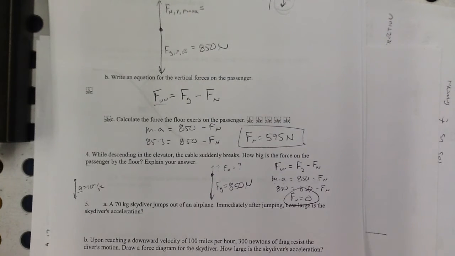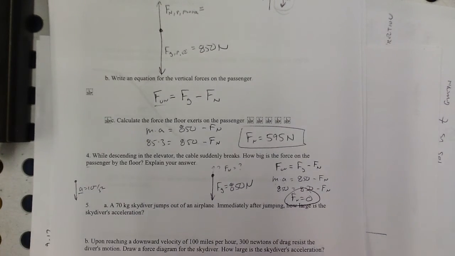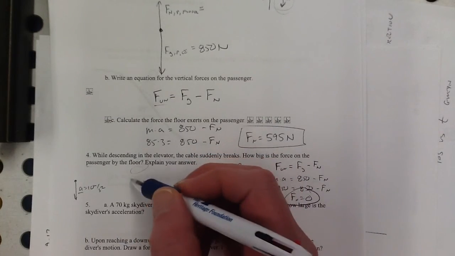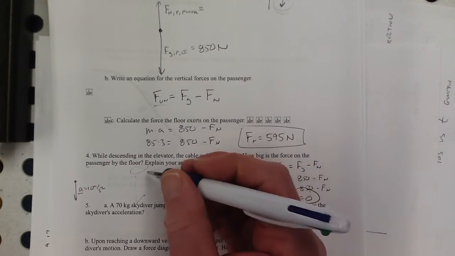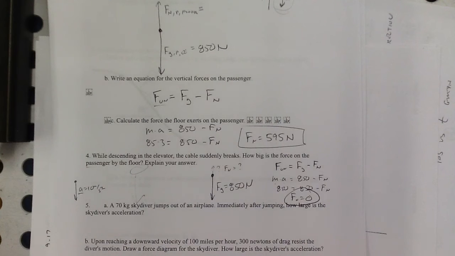And if that seems weird to you, well, I wouldn't try this if I were you. But it's like that there's an amusement park ride called the Drop Zone or something like that, one of these free fall things where you fall like this, and it makes you feel kind of weightless as you're going down.